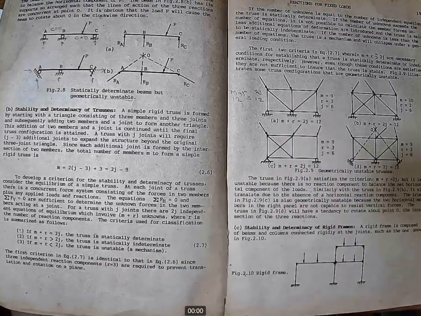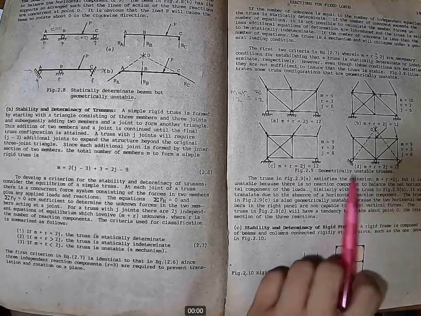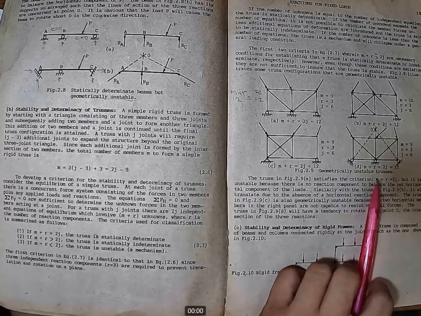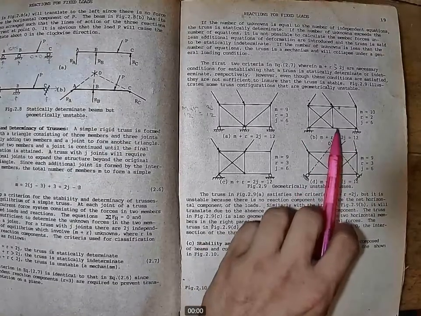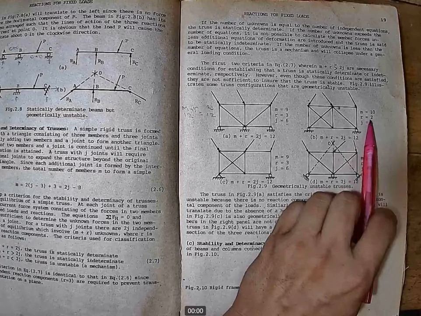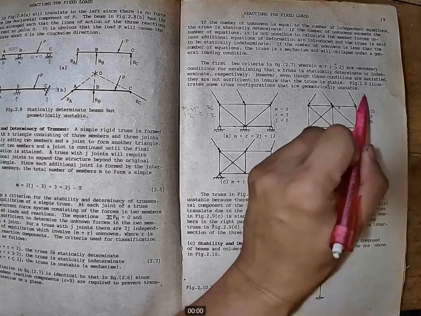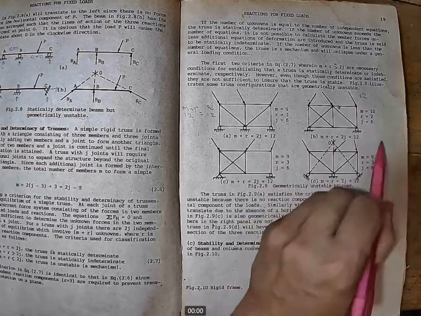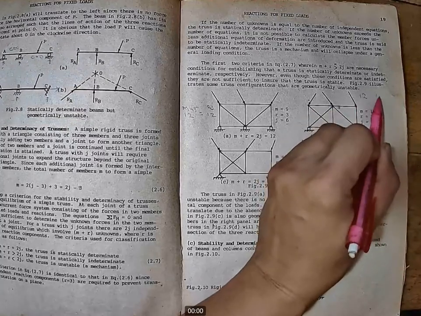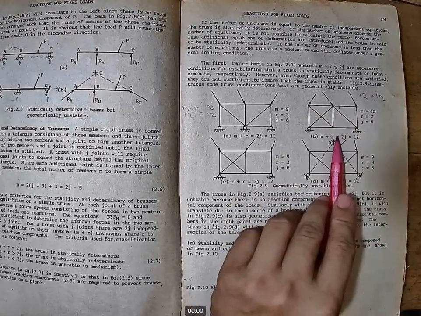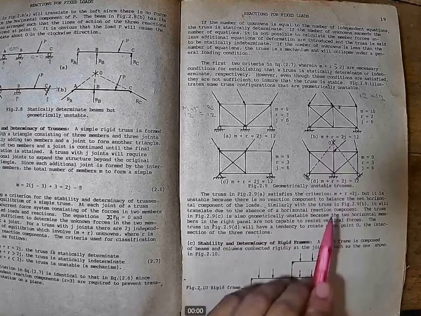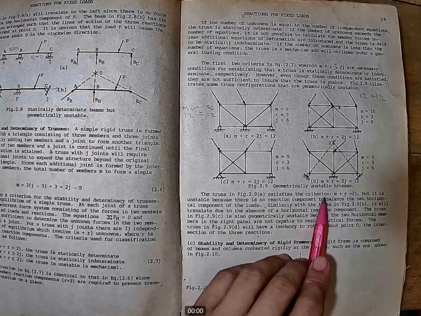So, this is statically determinate, but geometrically unstable. Now, let's look at letter B. Your m plus r would be 12, and then 2j is also 12. Again, it is statically determinate but geometrically unstable.